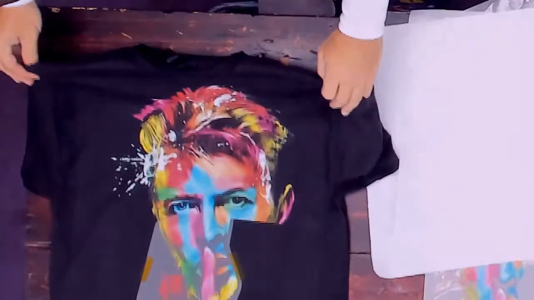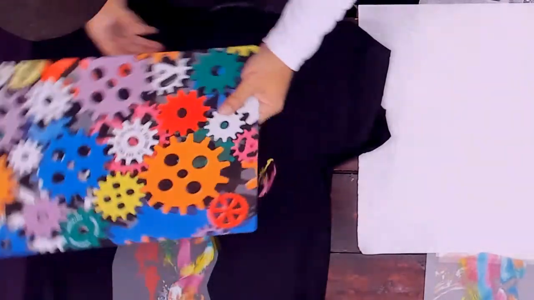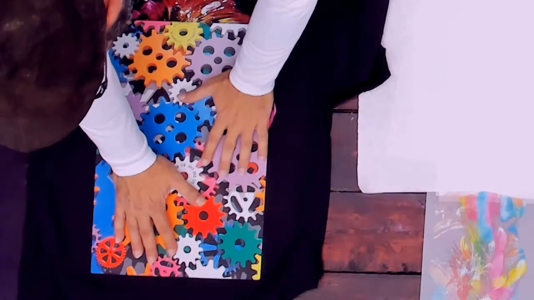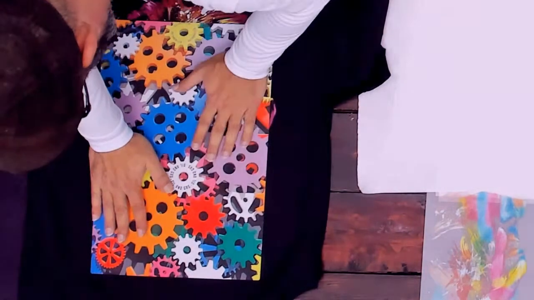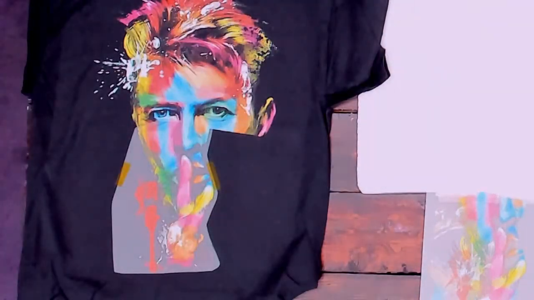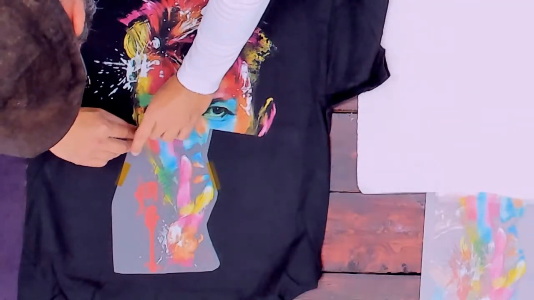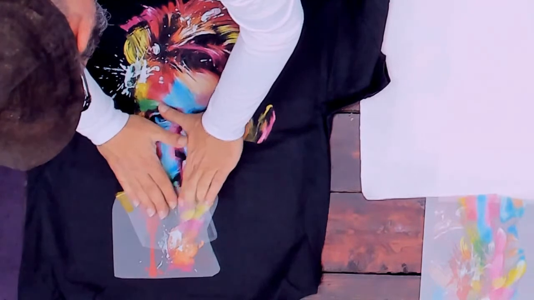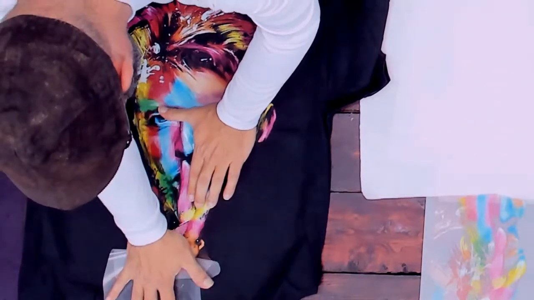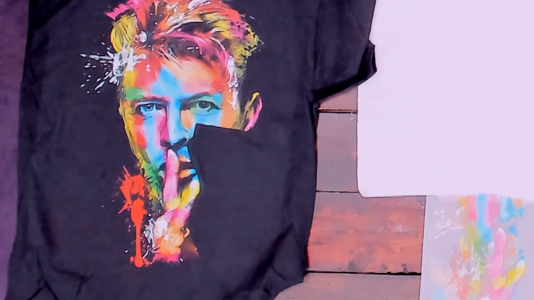Let me get the shirt back on the table here. Again, using my sheet of metal to rapidly cool the design. There we go. Let me go ahead and go from here. Three parts down, one more part to go.